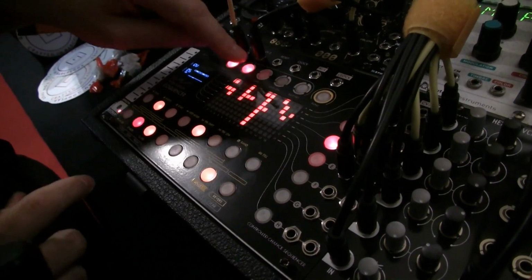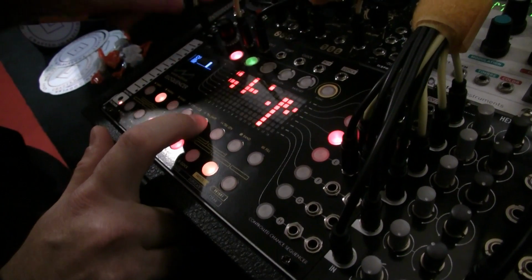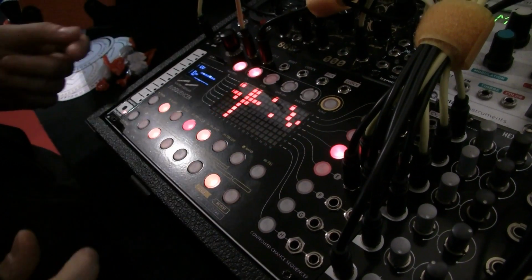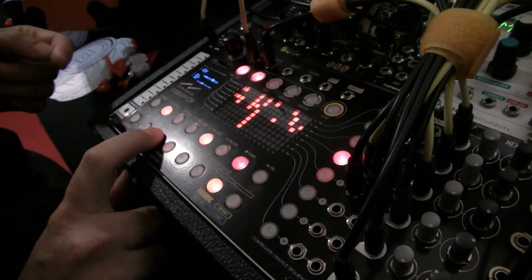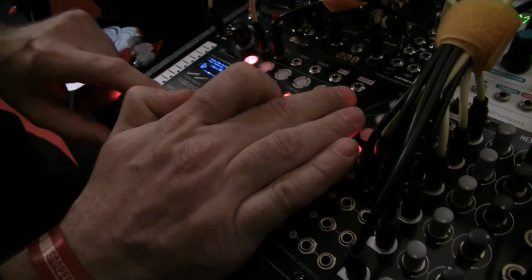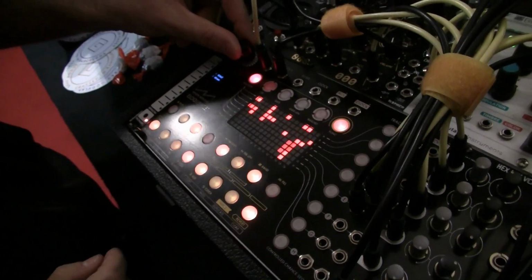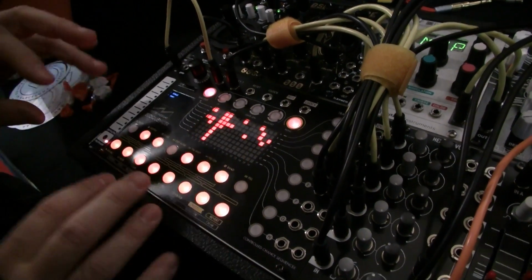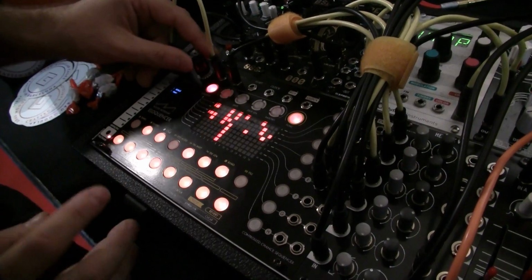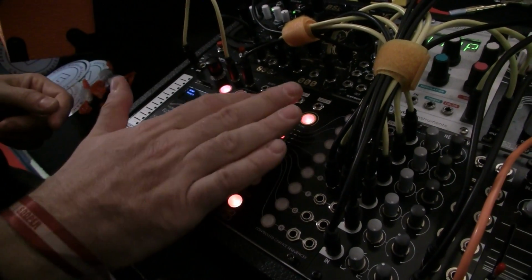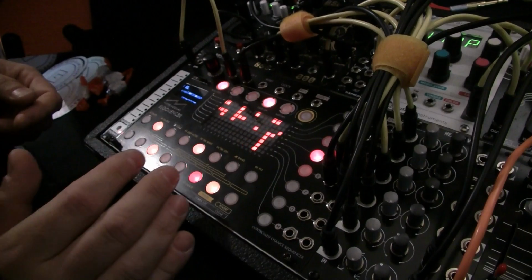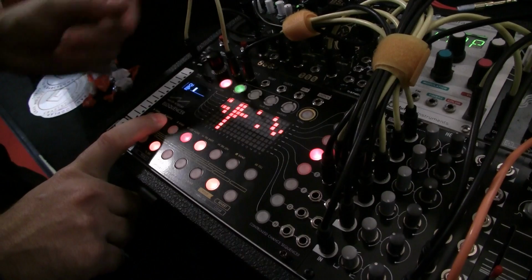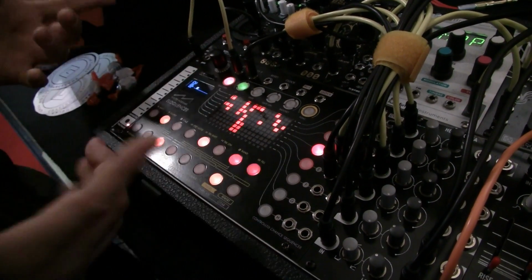So we can also put some kind of more melodic line. We can change pitch here. We can also choose a scale. We have some scales to choose from, and also a user scale where we can choose the notes we want in our scale, of course. We can change probability also in CV, and we can change the range of this probability.